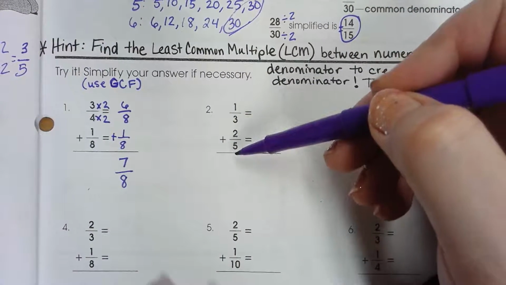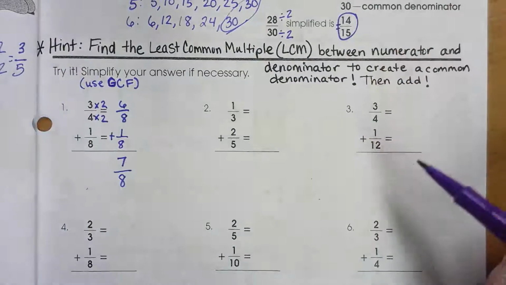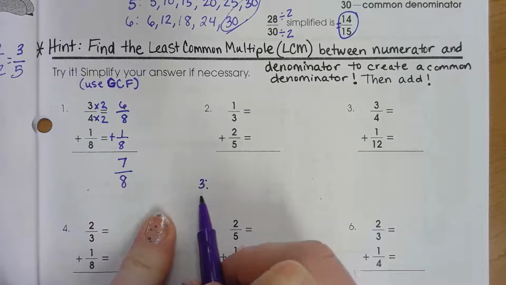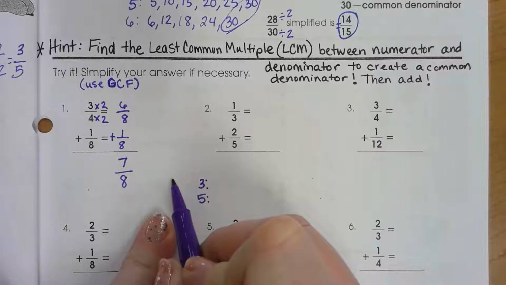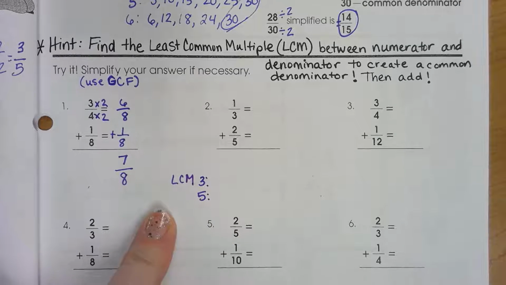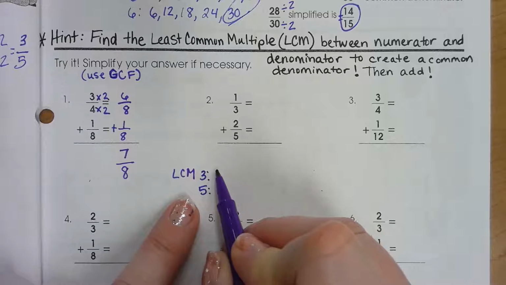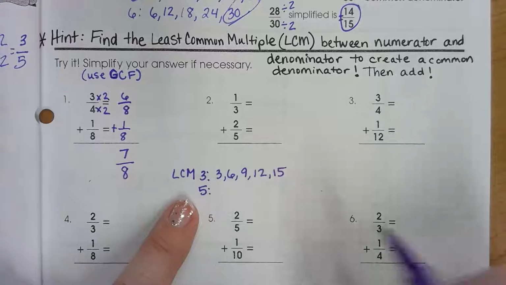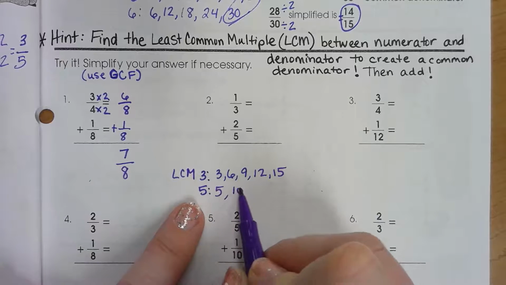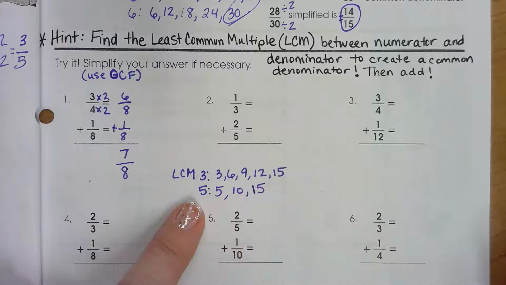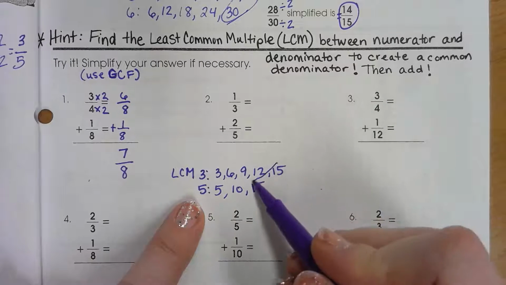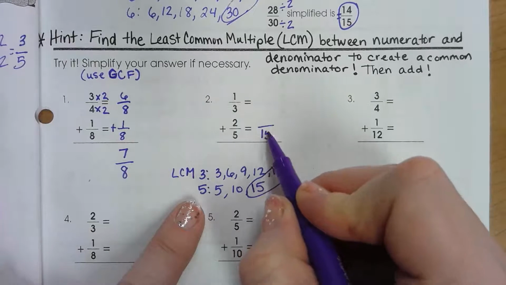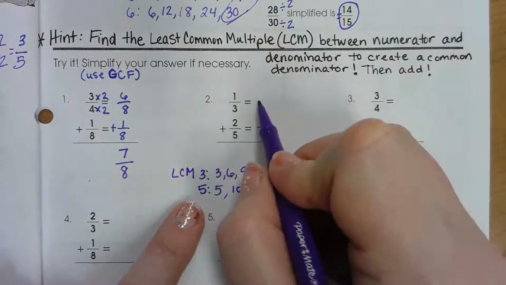1/3 plus 2/5. Well, they are not the same. So let's find what are our common multiples between 3 and 5. Let's find that least common multiple. Okay? Skip count by 3s. 3, 6, 9, 12, 15. And let's count by 5s. 5, 10, 15. Now we have our common multiple as 15. That's our least. That means both denominators I'm going to turn into a 15.